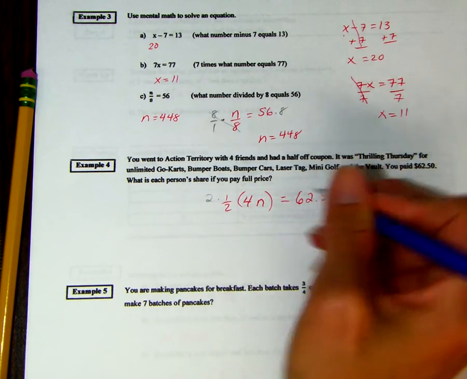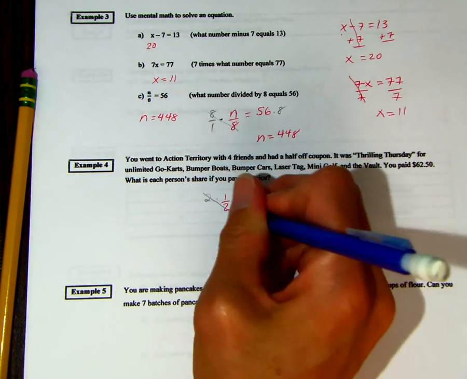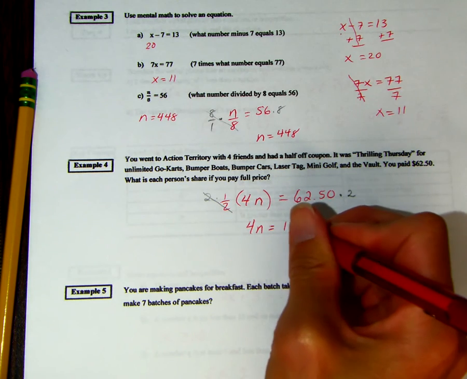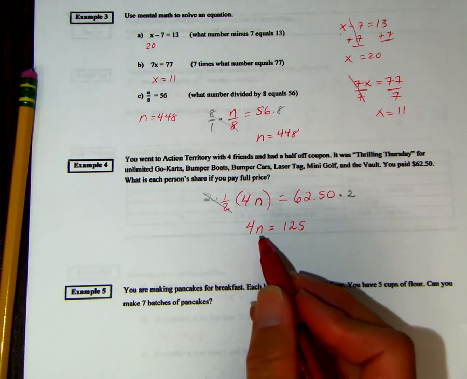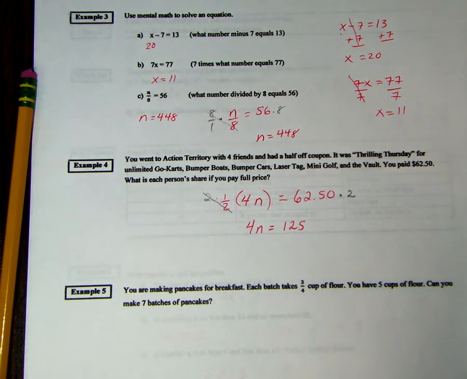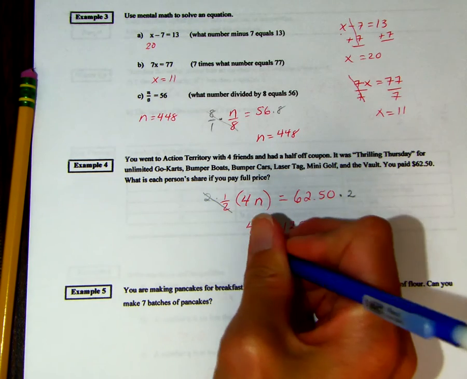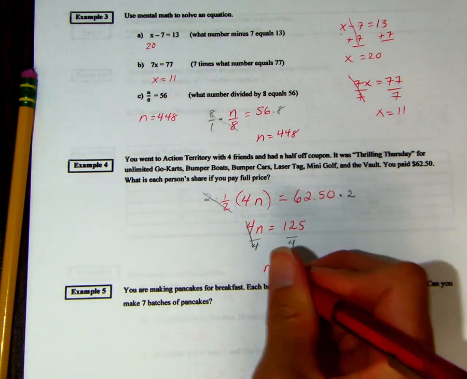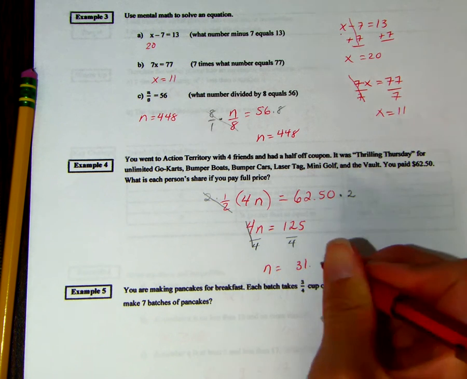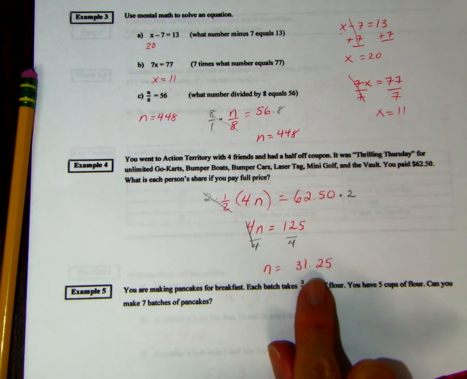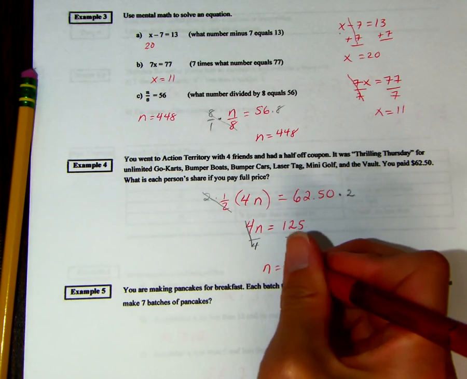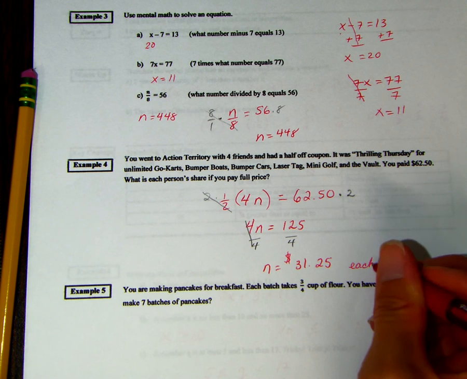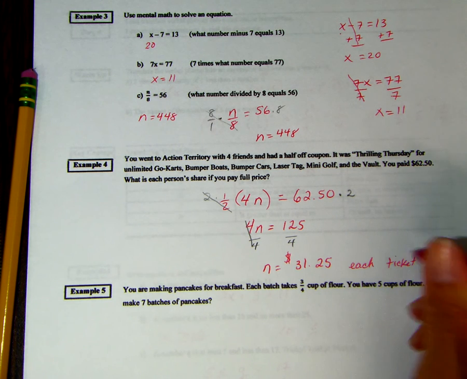If I multiply both sides by 2, I'll get rid of that half. So 4n is equal to 125. And then we're solving for n. It's being multiplied by 4. Do the opposite. I'm going to divide both sides by 4. And n will turn out to be $31.25. If you leave your answer like this, it's going to be wrong. You need to put that dollar symbol there so you know what the answer is. And this is for each ticket price. Label that work.